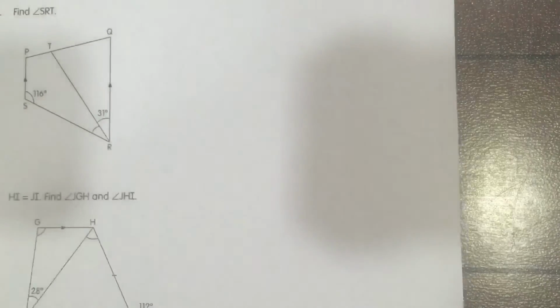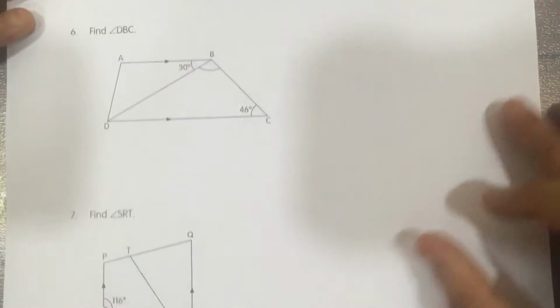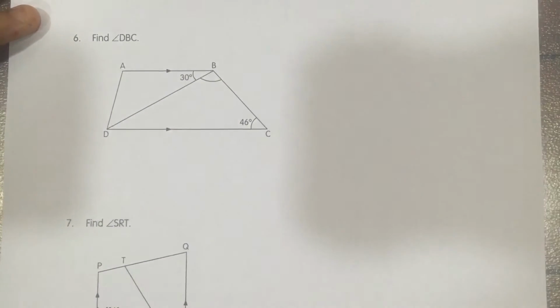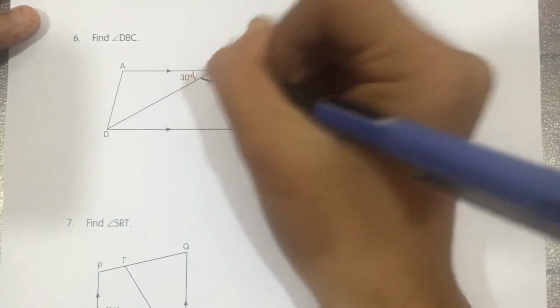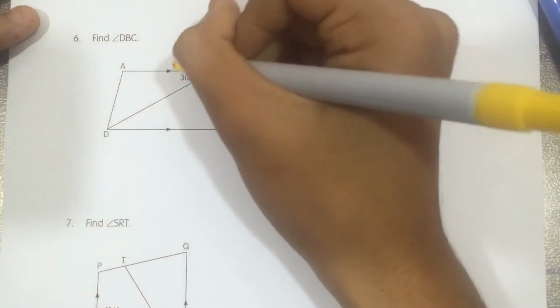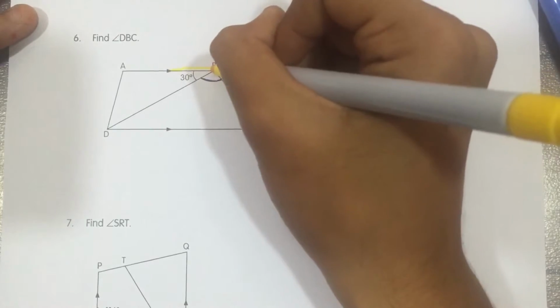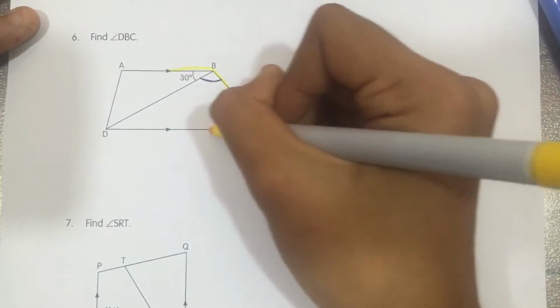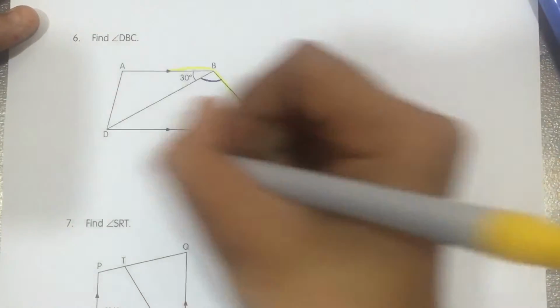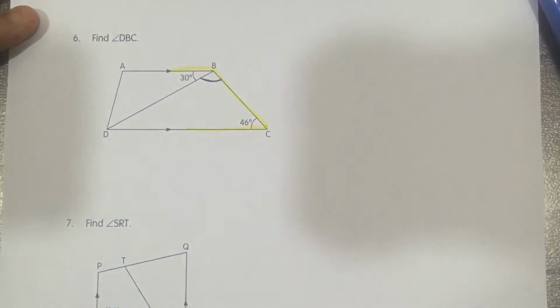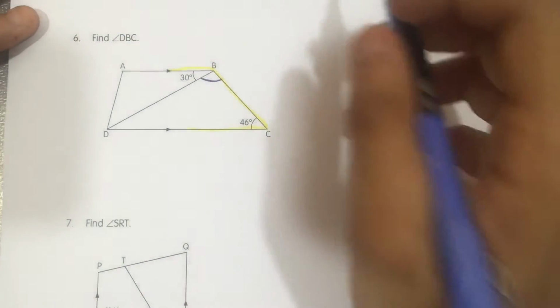Page 133, question 6. Find angle DBC. So this is angle DBC. These sides are parallel, AB and DC. So angles in between add up to 180 degrees.